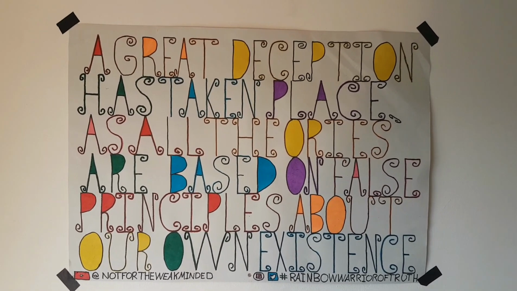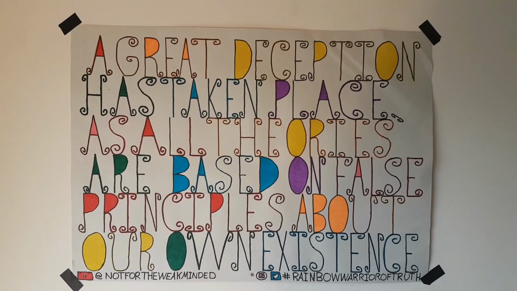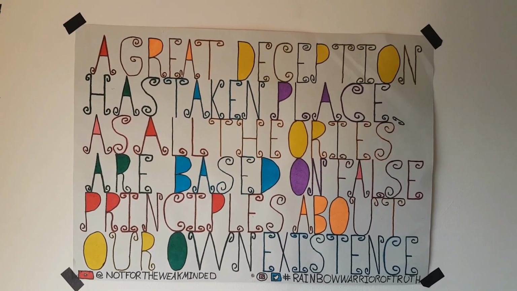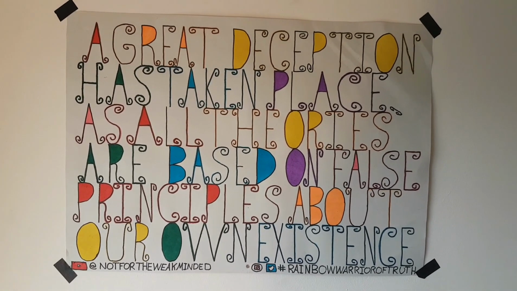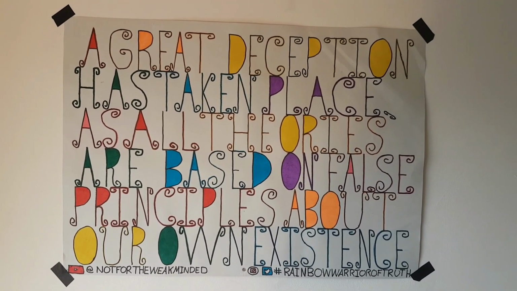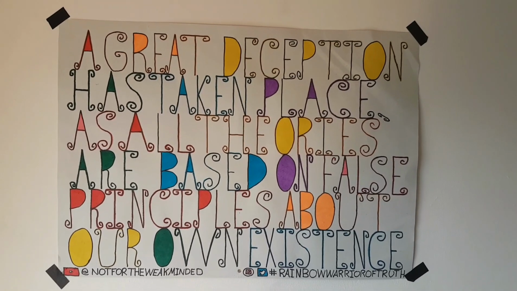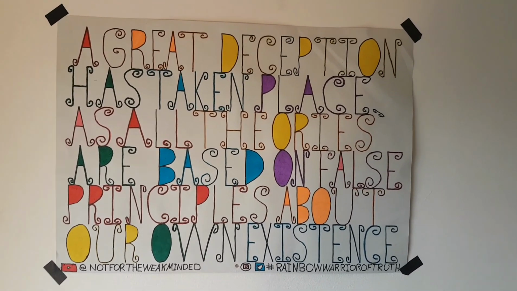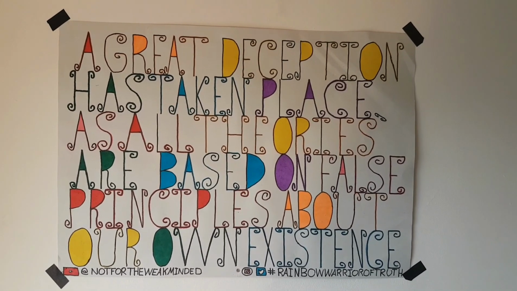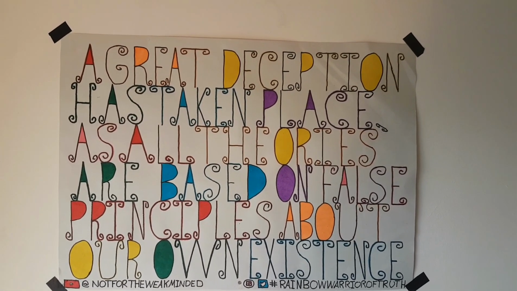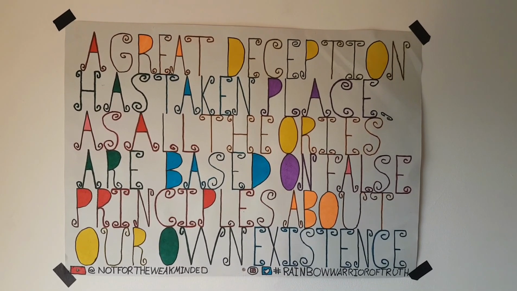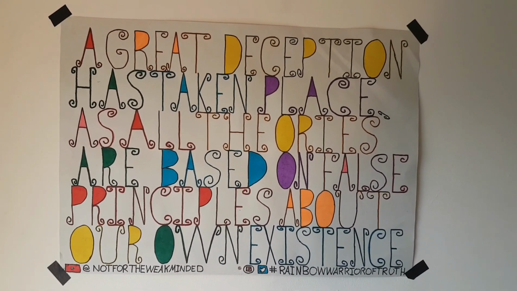This is truth. All theories are based on false principles about our own existence, and that is called the Great Deception. And many people are going to be deceived further than you could imagine, as today they use the truth so close to it that many will believe it to be true when they don't go back far enough to see that it's based on a lie.